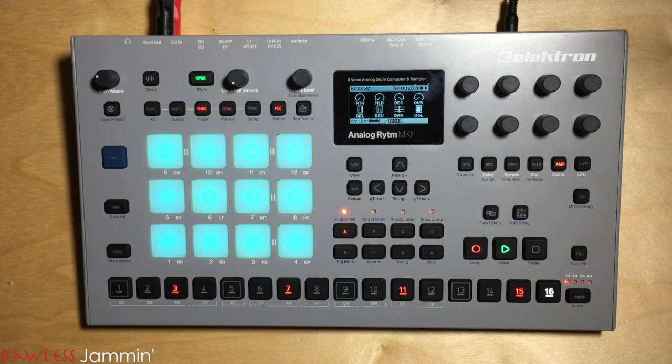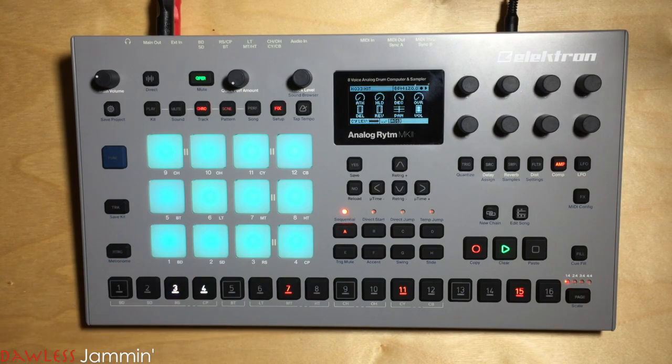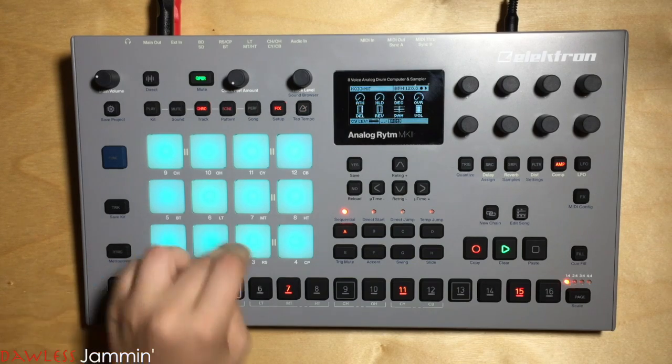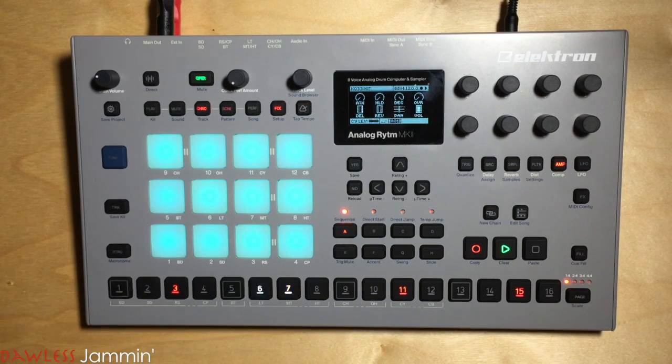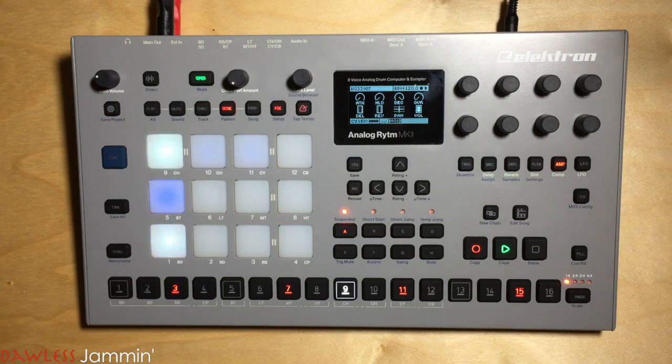We can play most tracks chromatically. We can access scenes, which allow us to shift our patterns in ways unimaginable.